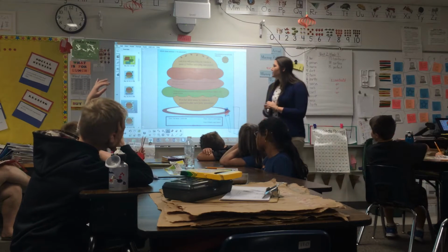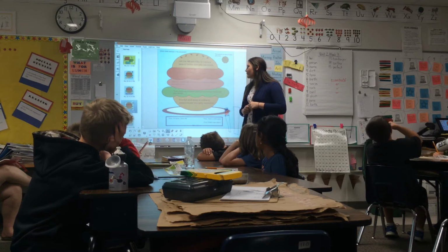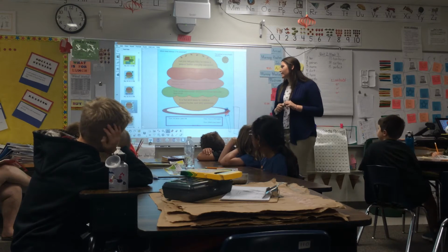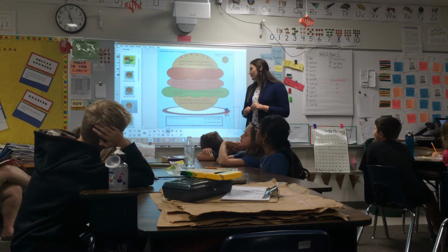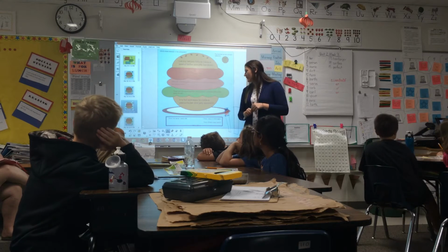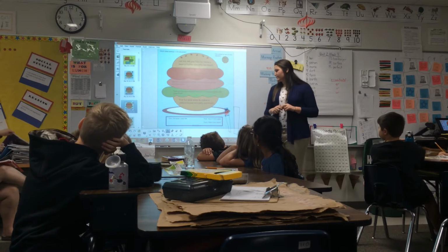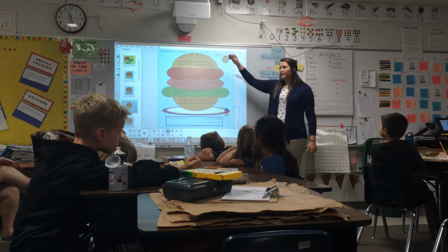I'll read it again. Let me tell you how to make a peanut butter and jelly sandwich. First, get 2 slices of yummy white bread. Second, spread peanut butter on one slice and jelly on the other slice. Third, join the slices together and enjoy your sandwich with a cold glass of milk. It is fun and easy to make a peanut butter and jelly sandwich. Does it all make sense, you think?